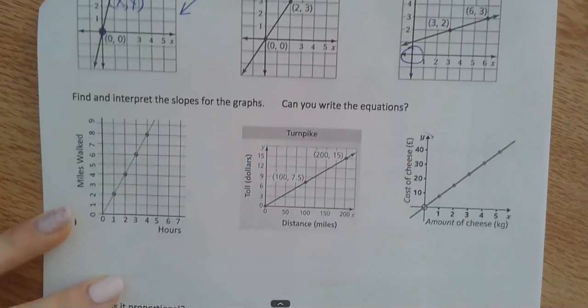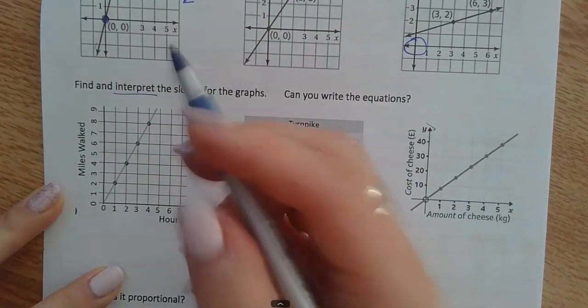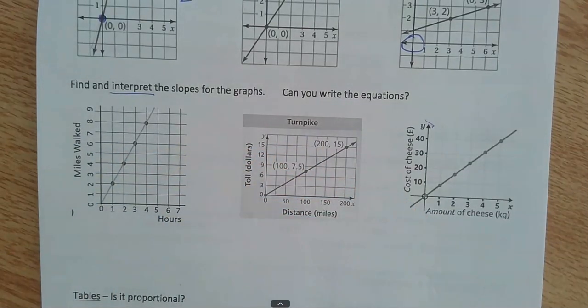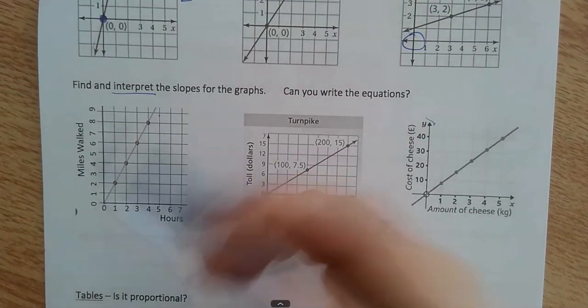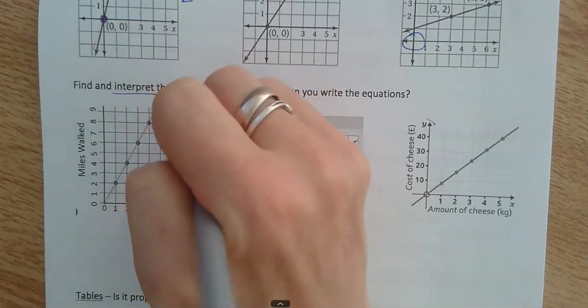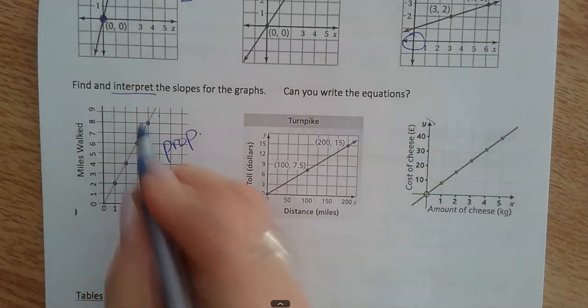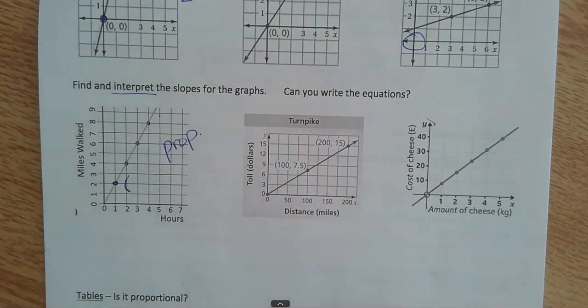Okay, so you might also have questions that say, interpret the slope. All right, well that means I have some labels here, and I'm going to have to actually label or explain what my slope means. So this is a straight line. It goes through 0, 0, so it is proportional, which means I can find the slope. Now I can pick any of these dots to use. So I'm just going to pick this one right here.